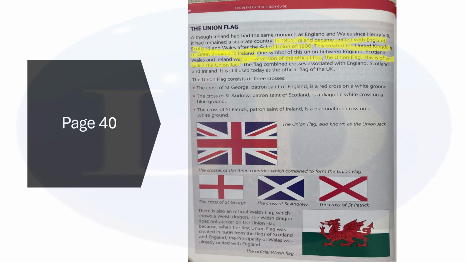The cross of St. George, patron saint of England, is a red cross on a white background. So this one is the Union Jack, but here this is England's flag. Okay, so red cross, which represents St. George, patron saint of England, against the white background. So I would say the cross of St. Andrew, okay, patron saint of Scotland, is a diagonal white cross on a blue background. So this is the second one. You could see the diagonal is this one, so white cross with a blue background.